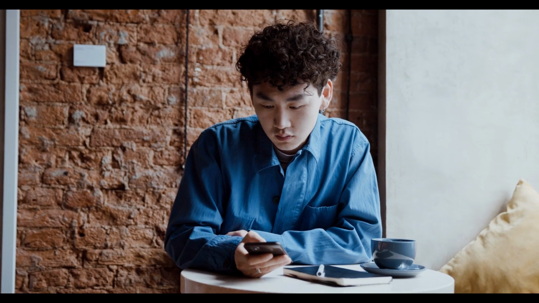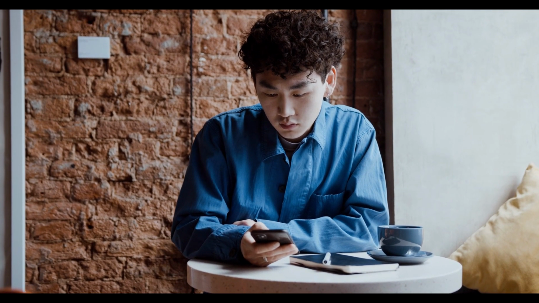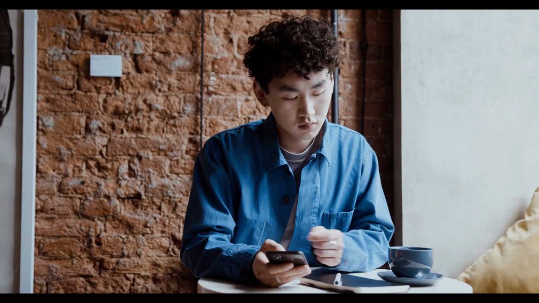Tired of the same old iPhone ringtone? Let's change it in just a few steps. Here's how you change your ringtone on iPhone.